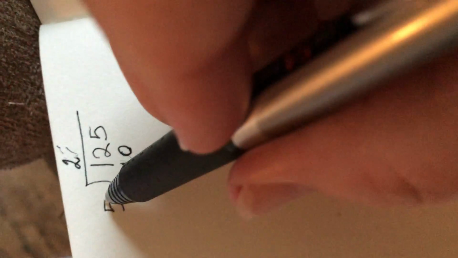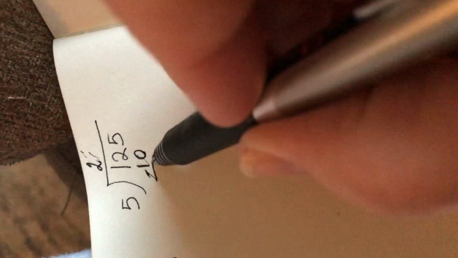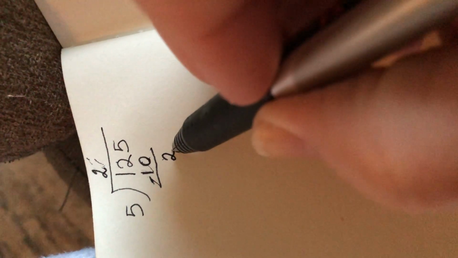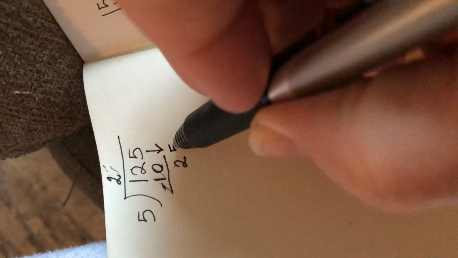So I did that multiplying and I put the answer down here. And then once I get that, I must subtract. 12 minus 10 is 2. We haven't finished the problem yet, so now I'm going to look at the 5, bring it down. And I'm going to do the same process over again.